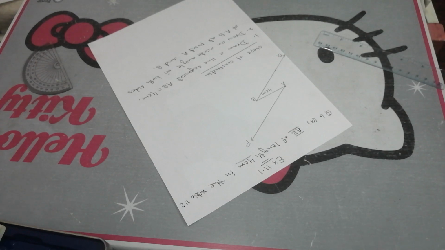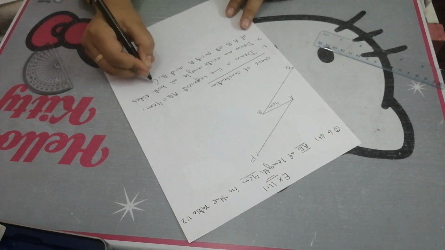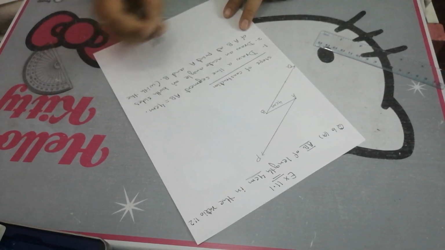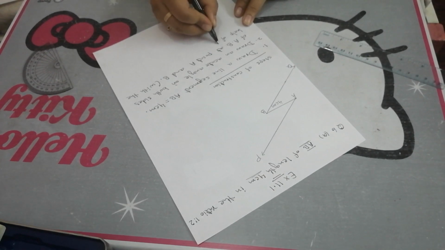Similarly, draw an acute angle at point B with the help of protractor. Or at points A and B, and in bracket you write with the help of protractor. Clear? You write it in a single step like this.